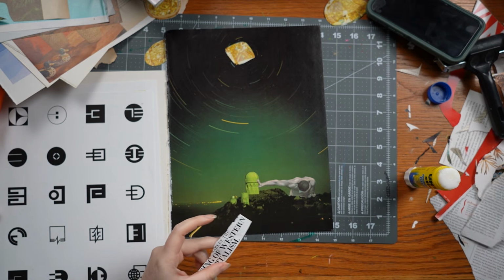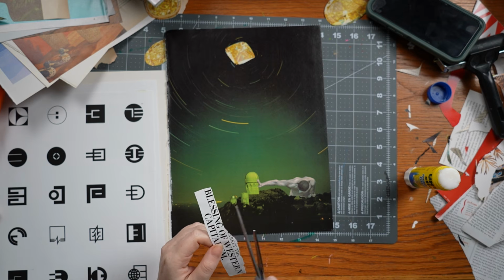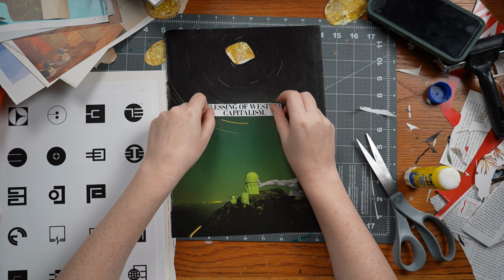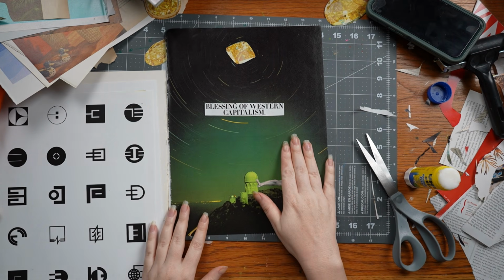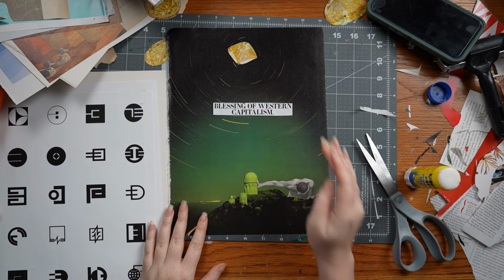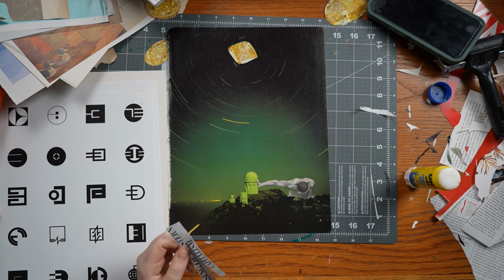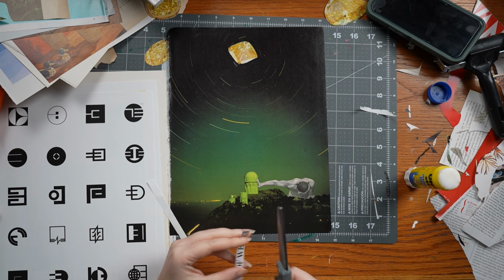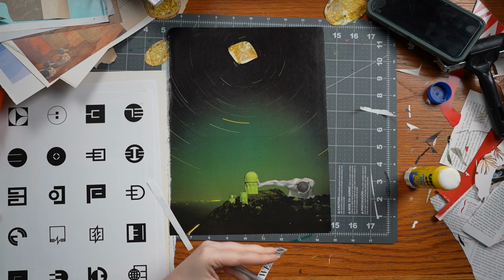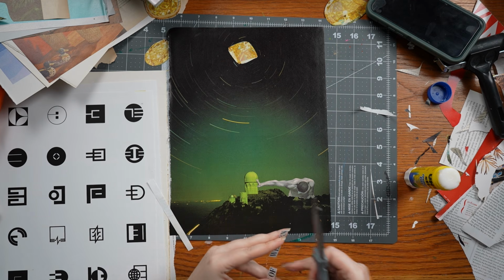So I cut the words out and I placed them on the page, and I hated this. But I wanted to keep using the words, so I needed to figure out how to best place them. It's always a risk to do this, but I thought it was worth it since I really didn't like the way that they were laid out before. So I cut all of the words out so that they would be individual, and then I placed them in a more pleasing spot, in my opinion.